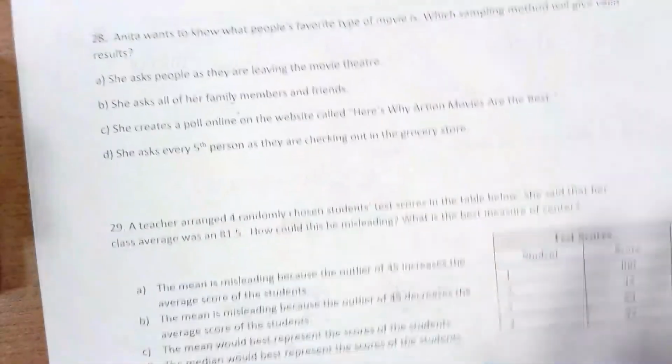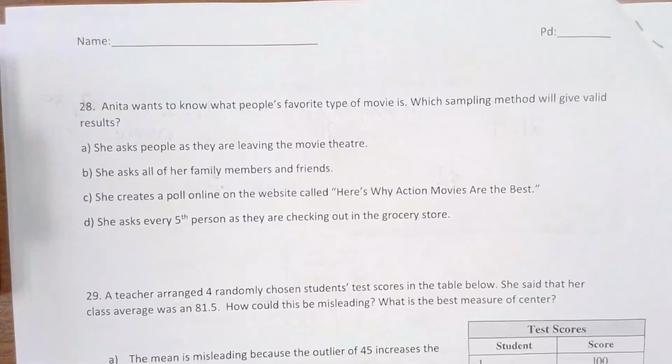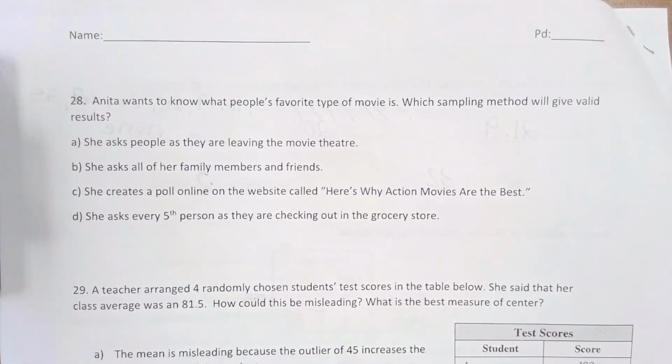Alrighty, last page. 28. Anita wants to know what people's favorite type of movie is. Which sampling method will give valid results? A, she asks people as they are leaving the movie theater. B, she asks all of her family members and friends. C, she creates a poll online on the website called Here's Why Action Movies Are the Best. Or D, she asks every fifth person as they are checking out in the grocery store.